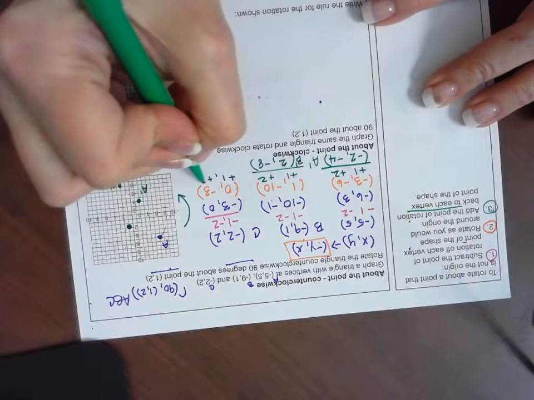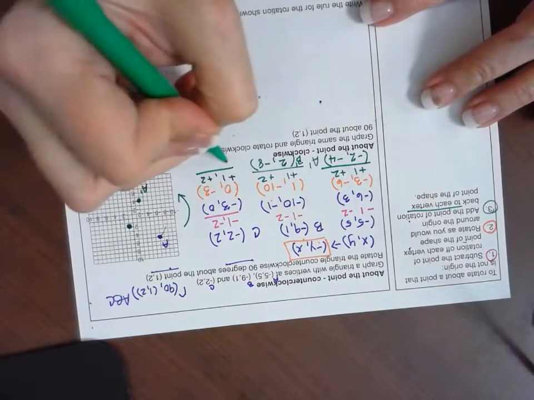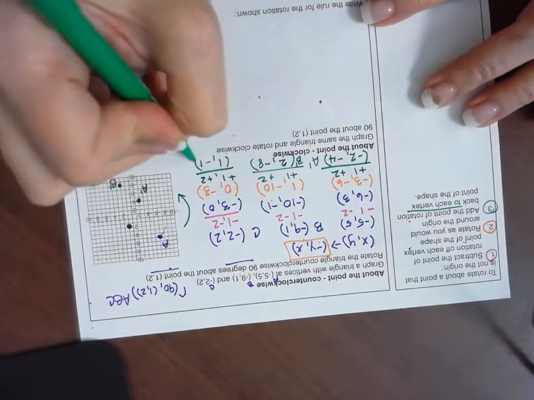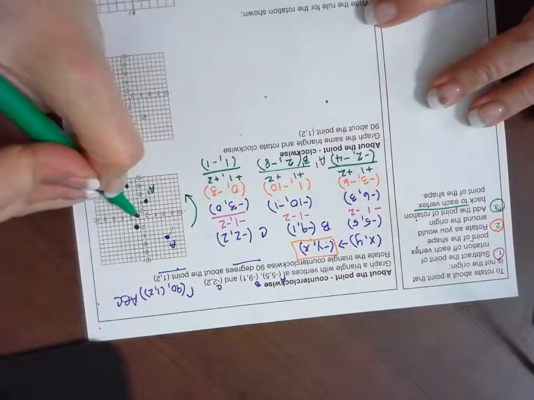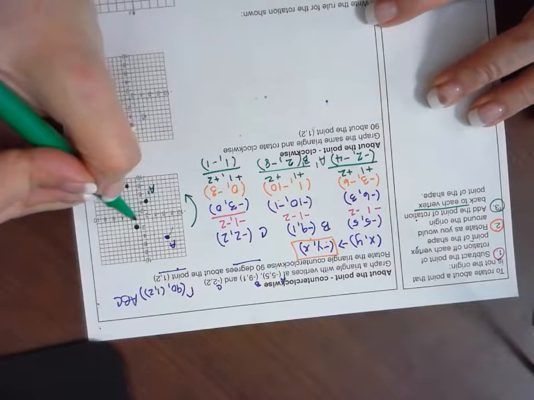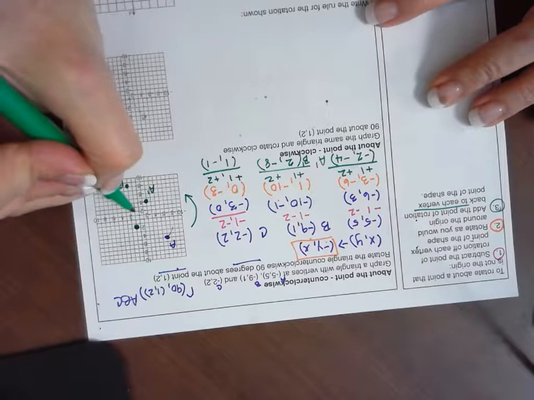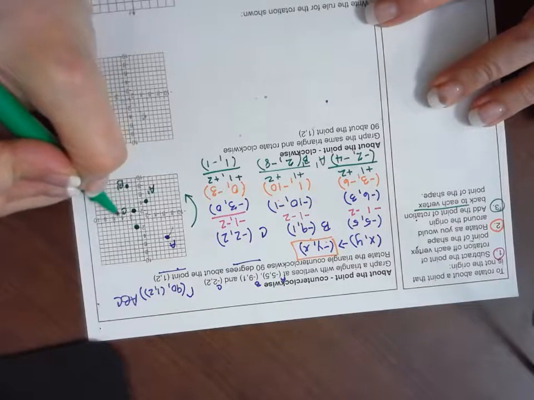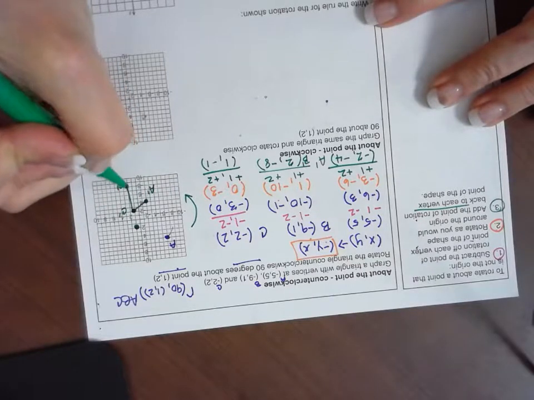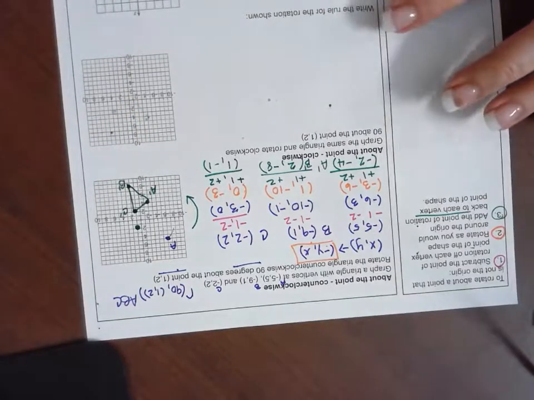Add my point back on, and I'm at 1, -1. So I'm going to go over 1 and down 1, and there's my C prime.